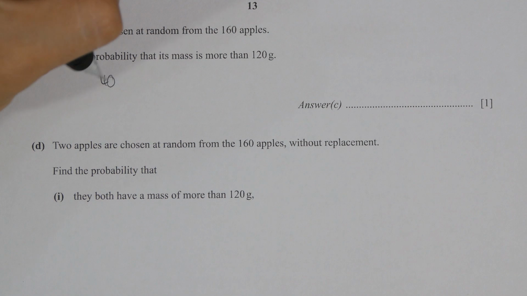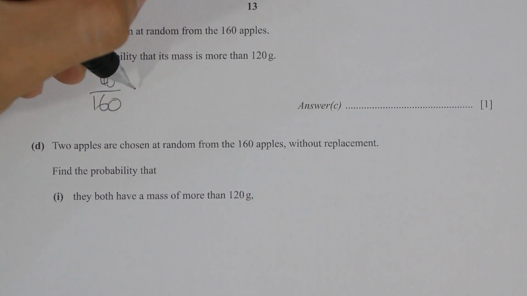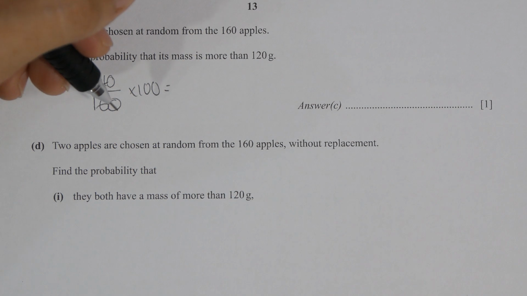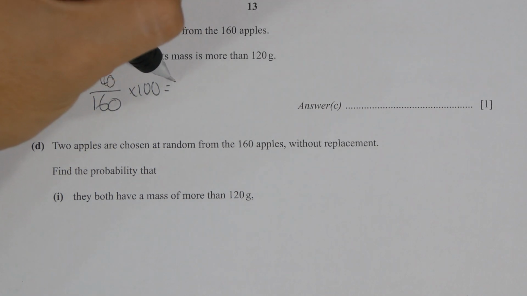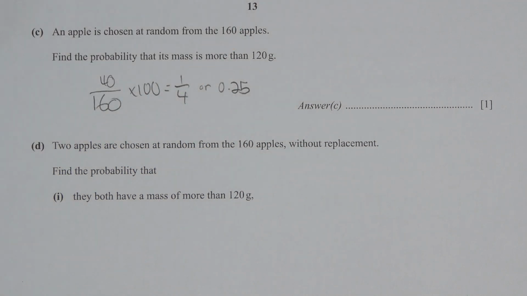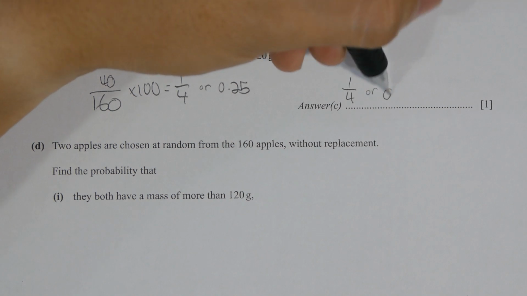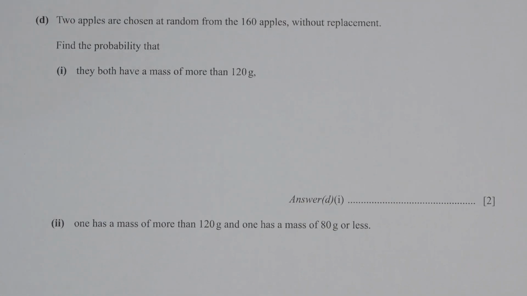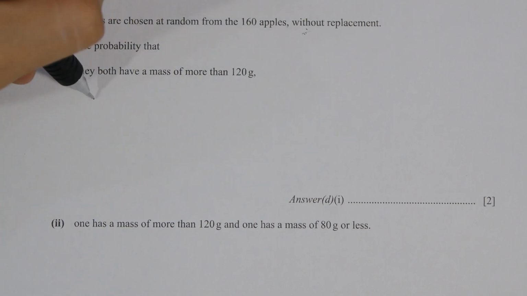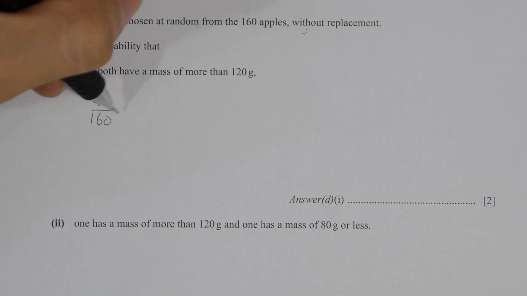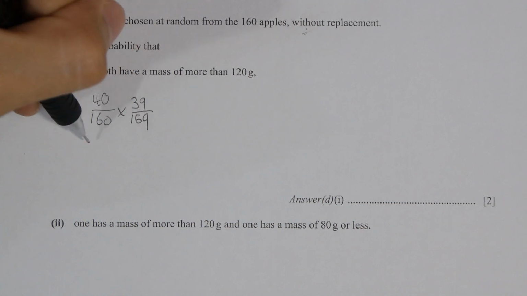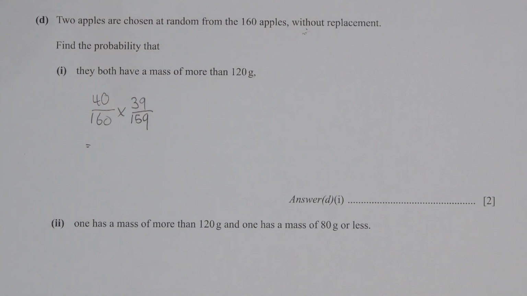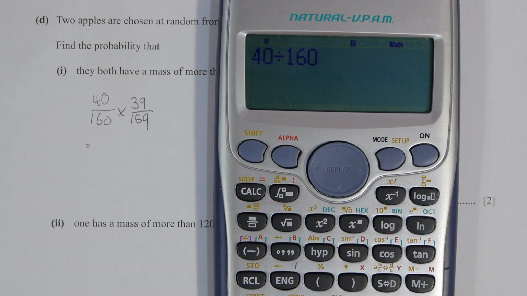Question C. An apple is chosen at random from 160 apples. Find the probability that it has a mass of more than 120 gram. So it is actually 40 over 160, and the probability will be 1 over 4 or 0.25. For part D, 2 apples are chosen at random from 160 apples without replacement. So 40 over 160 times 39 over 159. The calculation will lead you to 13 over 212.